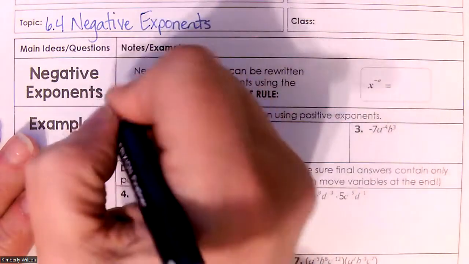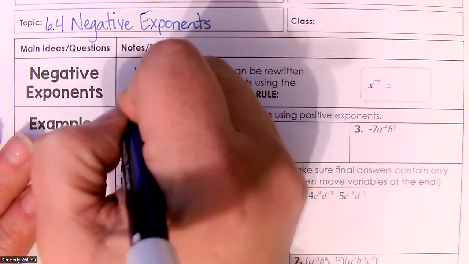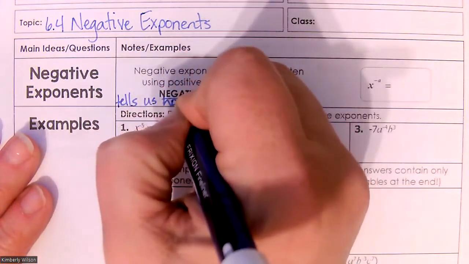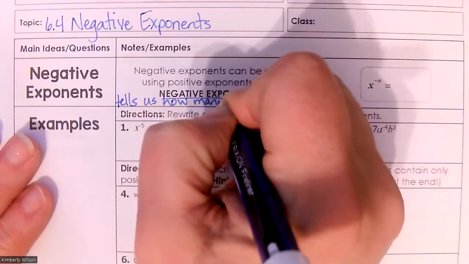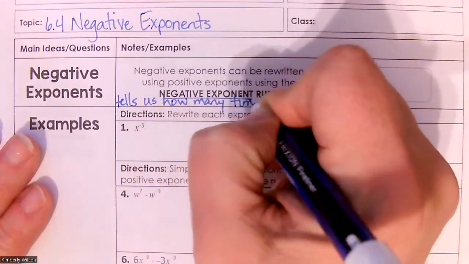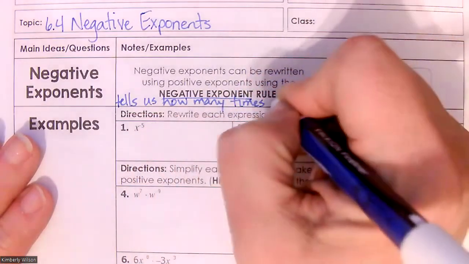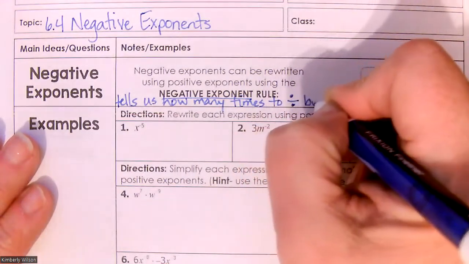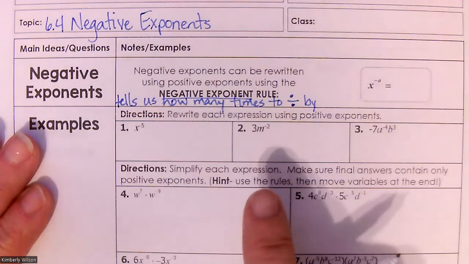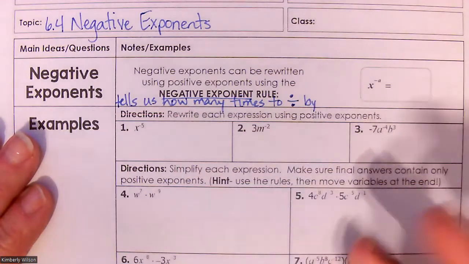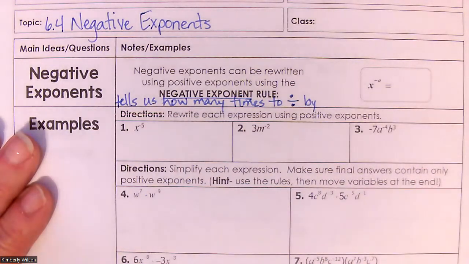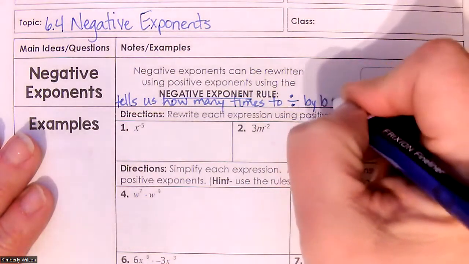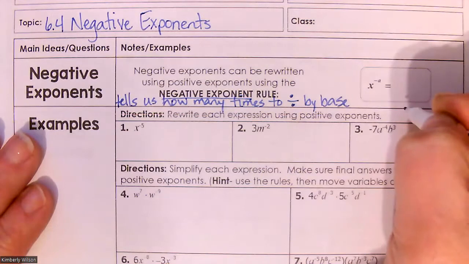When it's a negative exponent, it tells us how many times to divide by. When we usually have exponents, it's multiplying by. But when it's a negative exponent, it's how many times to divide by the base.